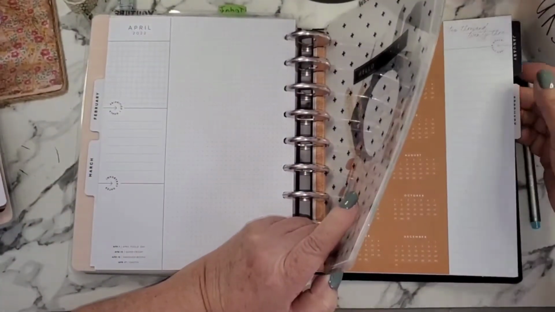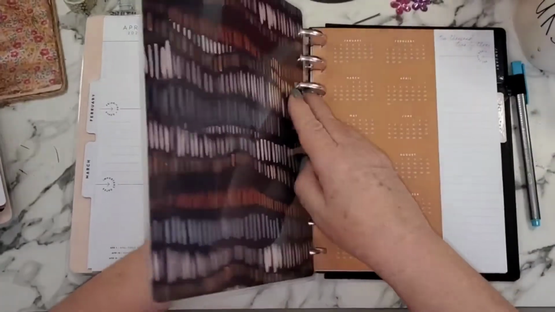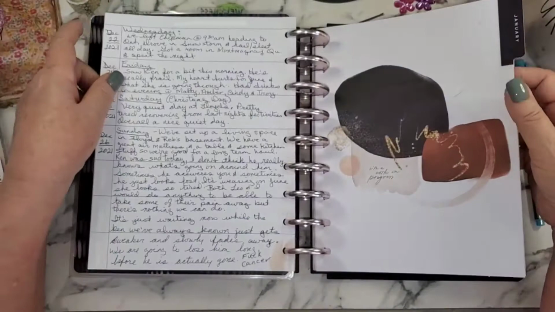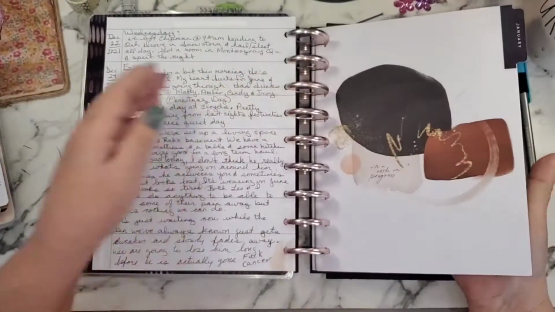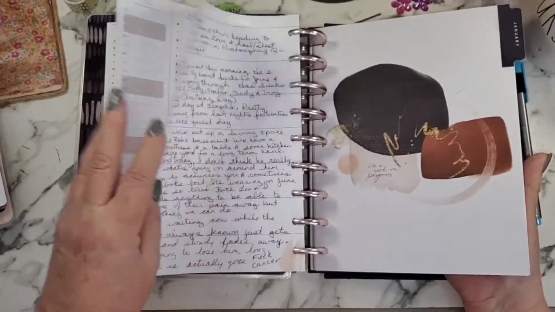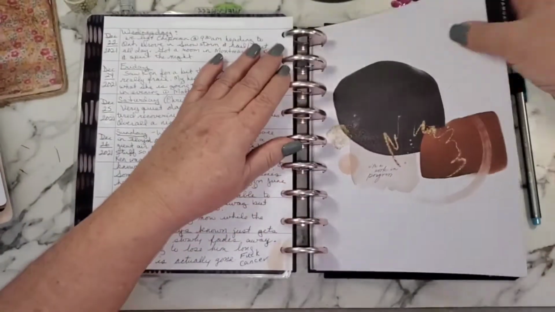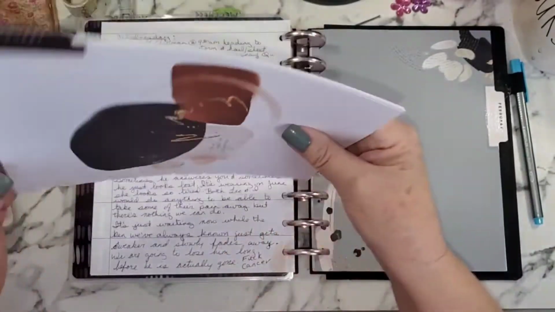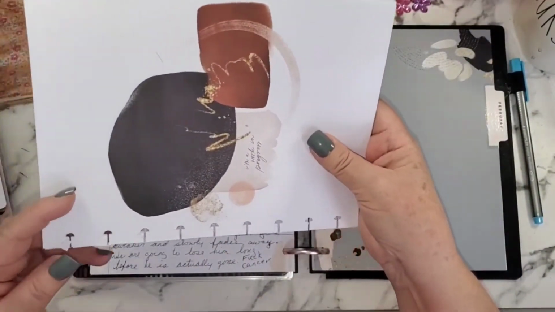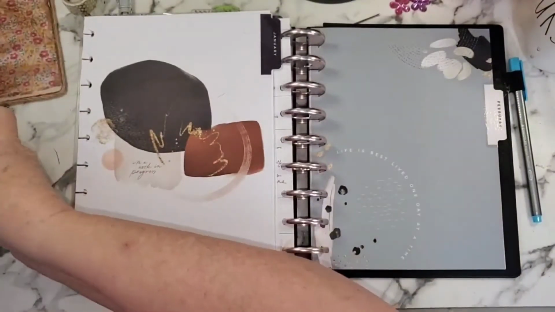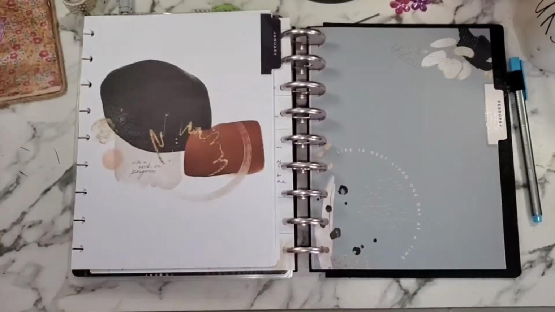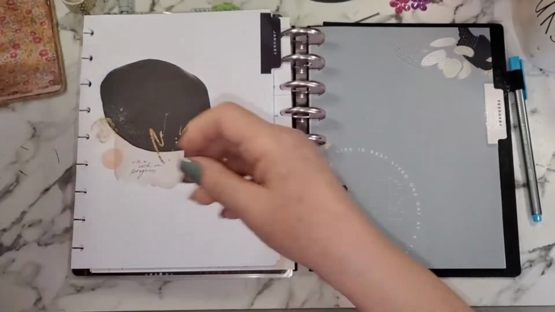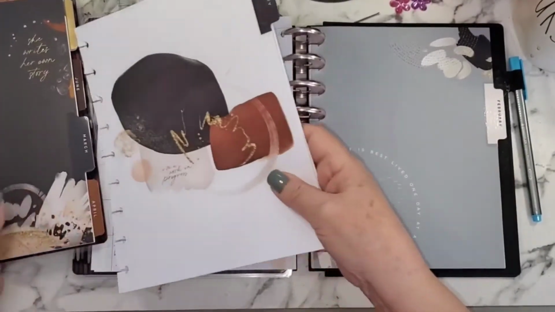In my wellness planner, I am going to take from January's tab to February's tab. Out. Whoops. Tore a couple of those little pieces of paper off. And I am going to put it in my wellness planner.